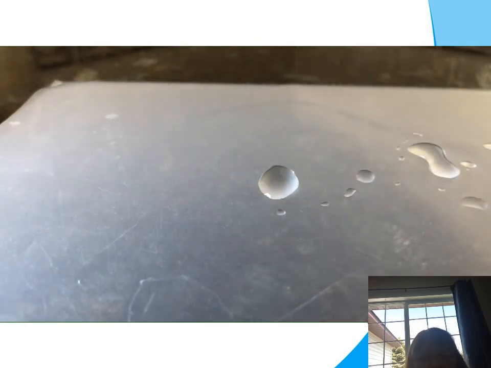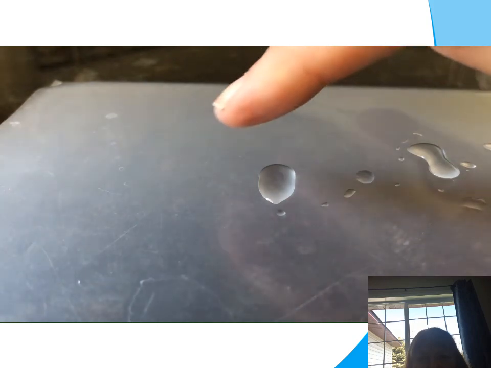It also will stick to a towel or your washcloth that you're using to clean up spills, or the paper towel. And so water does like to stick to other things. So to do this experiment, we're going to do this step by step.